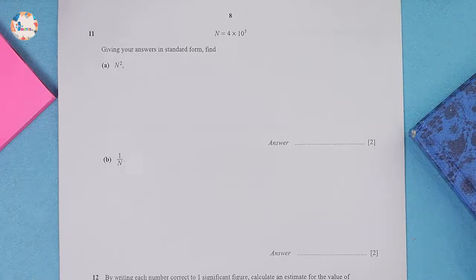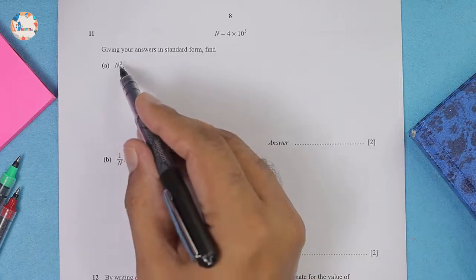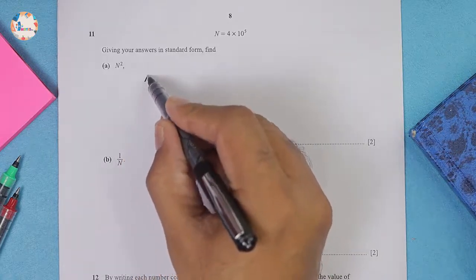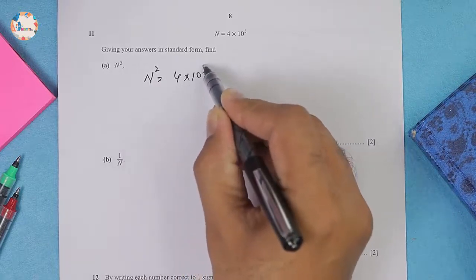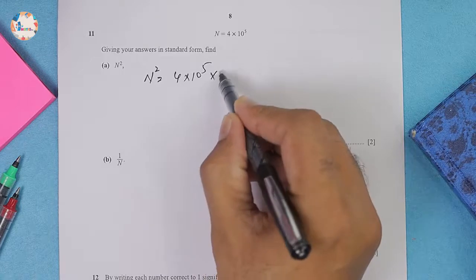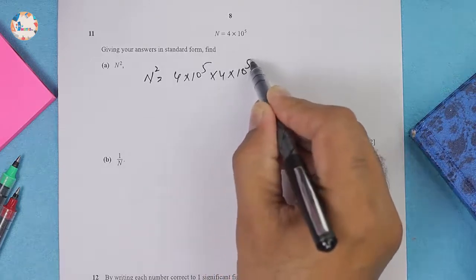Question number 11. n is equal to 4 into 10 to the power 5, and give your answer in standard form. Find n square. So n square will be equal to 4 into 10 raised to the power 5 multiplied by 4 into 10 raised to the power 5.